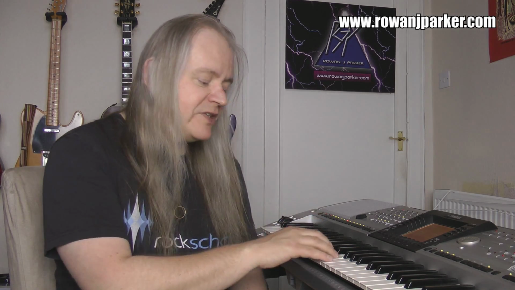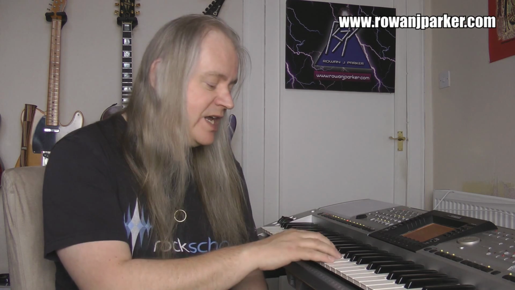So let's just remind ourselves how to construct a triad. We take the root, and then a third above that, and then a fifth above that. So we have a 3-note chord consisting of the notes of, in this case, C, E and G, which is root, major third, perfect fifth, and this is a C major triad. The first chord in the key of C.